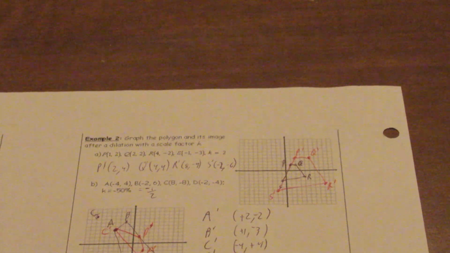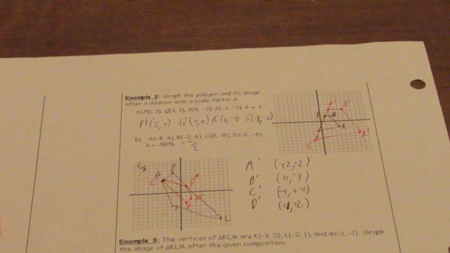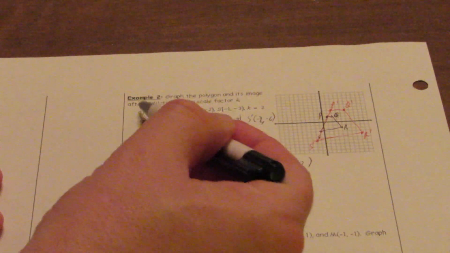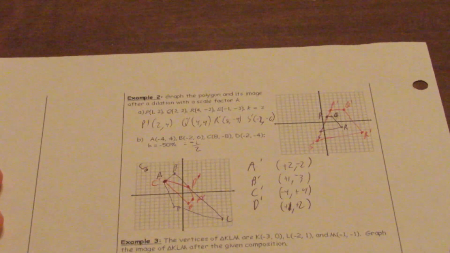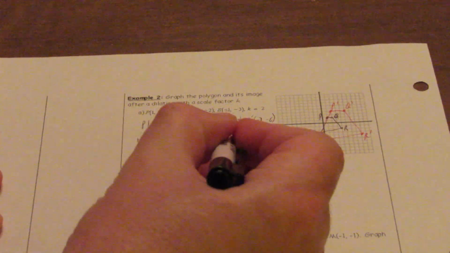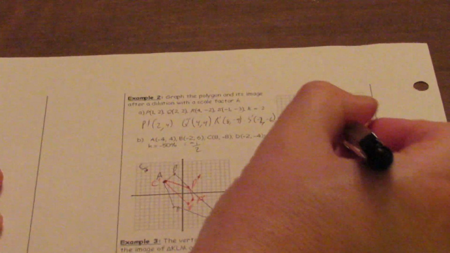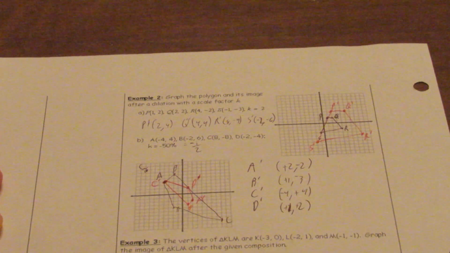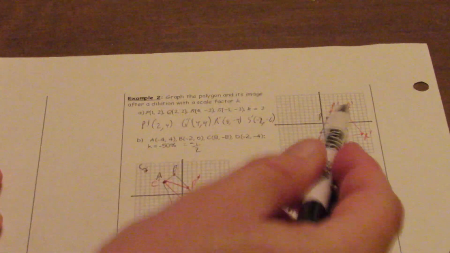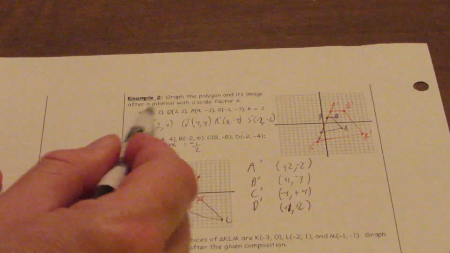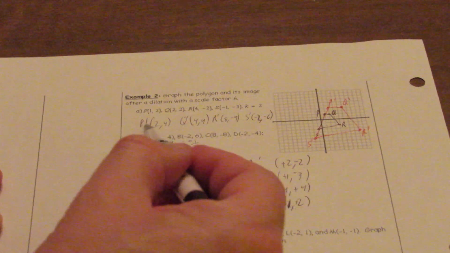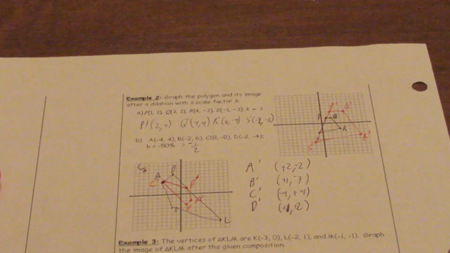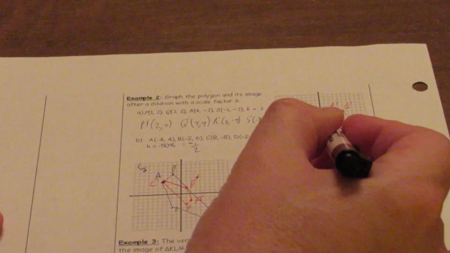Okay, example 2. It says graph the polygon and its image after the dilation with a scale factor of k. They give me my points here. My scale factor is k. The black image here is my original. The red is my new one. What I did is I took the 2 and multiplied each point times 2, and that got those points. They don't tell you this, but this is considered to be around the origin.